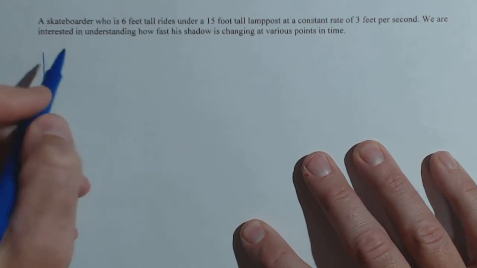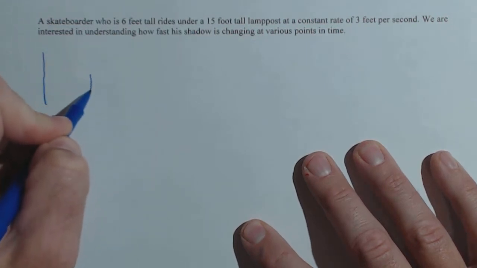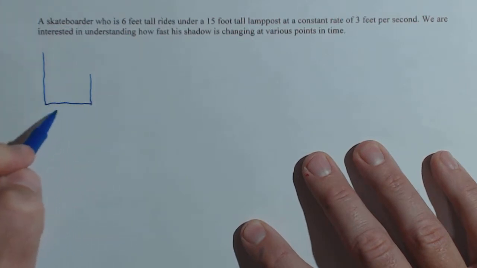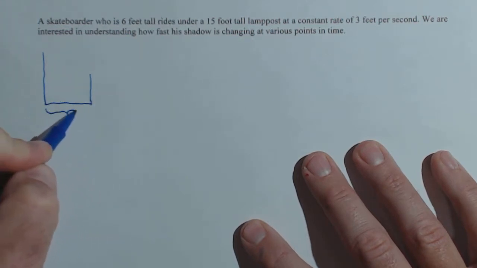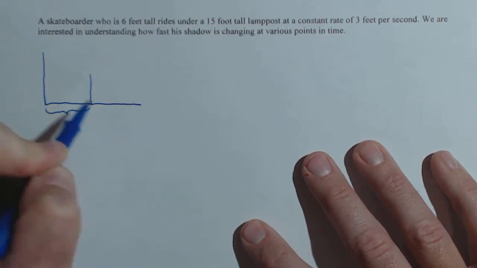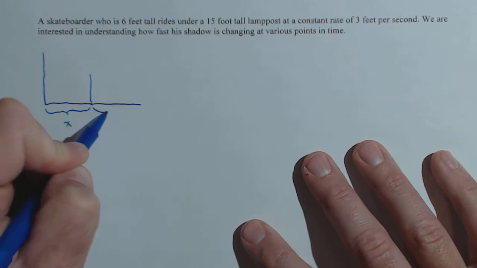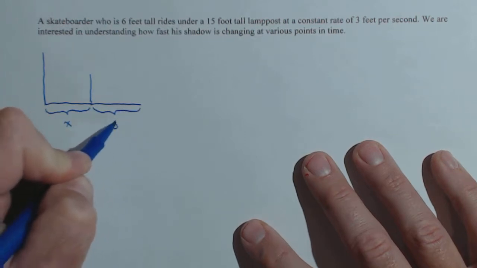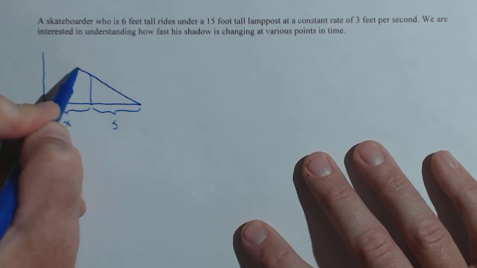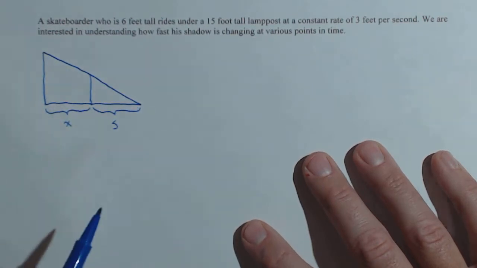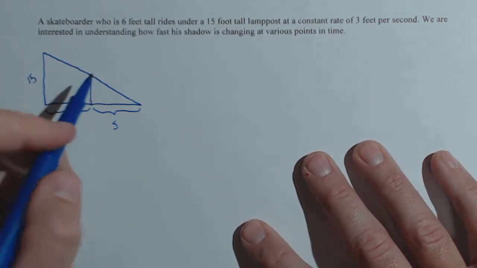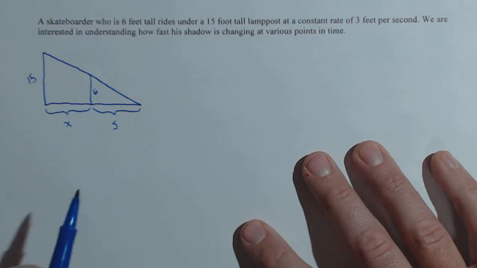So here's our lamppost, and here's our skateboarder. Now we're going to use x to be the distance from the skateboarder to the lamppost, and then we're going to use s to be the shadow. Now if you look at what's going on here, the tip of the shadow is going to be in a nice straight line with the tip of the skateboarder and the tip of the lamppost. The lamppost we were told was 15 feet. The skateboarder we're told was 6 feet.